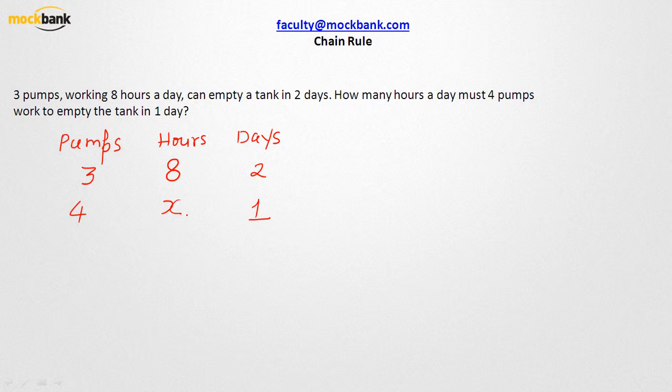So what is the problem? That if there are 3 pumps working for 8 hours can empty a tank in 2 days, then 4 pumps should take X hours to finish or empty the tank in 1 day. Now how do we write it? As I must have told you, this value X will be the multiplication of another variable in R category, that is 8 times, since there are 2 variables, pumps and days, 8 will be multiplied with 2 ratios.